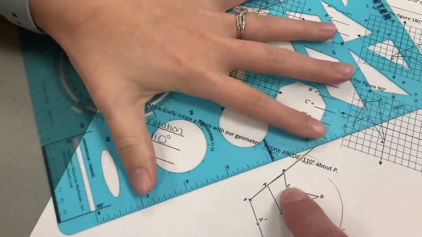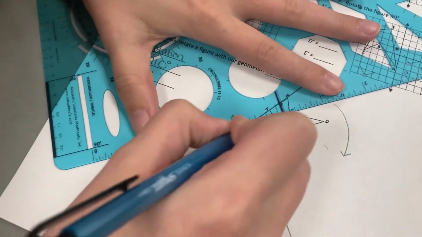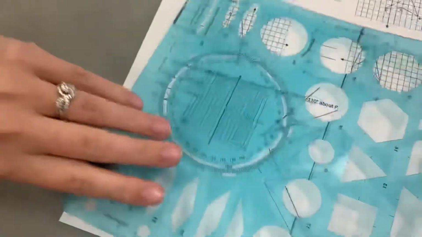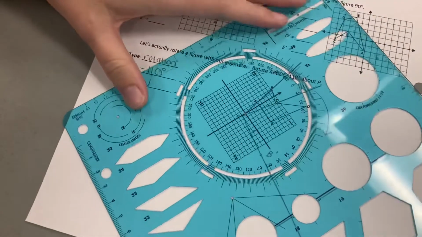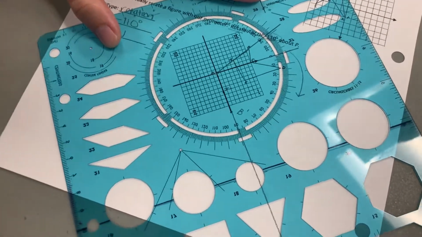But see, C, he's way off. So we got to start all over. Connect from P through C with your straight edge. And now we got to measure 110 degrees off of that with our geometer upside down because we're going clockwise. If it was counterclockwise, you'd have your geometer right side up.